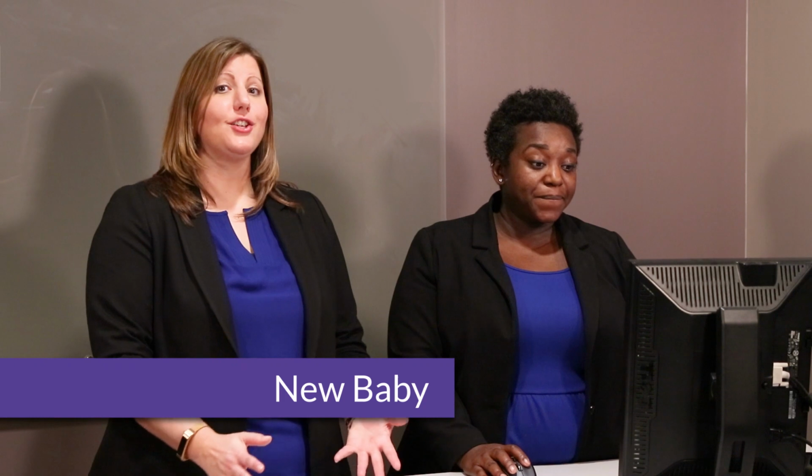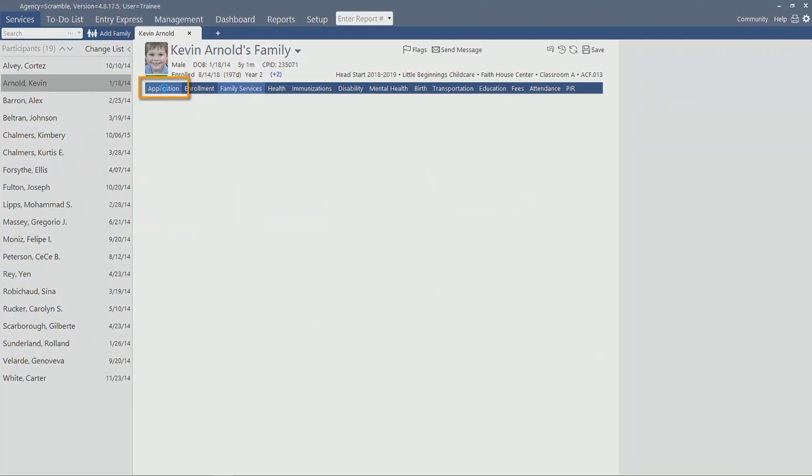Our next type of transition is called New Baby. Growing families means changes within the application module. You need to add the new family member, update some family information, and perhaps start a new participation record. Begin in the application module.